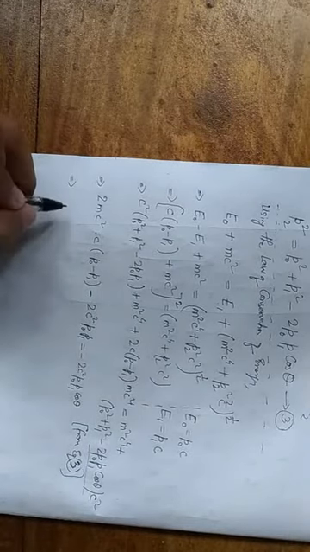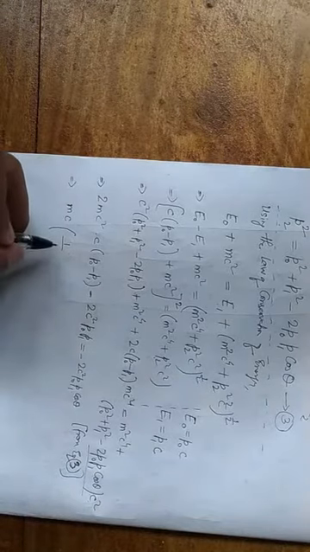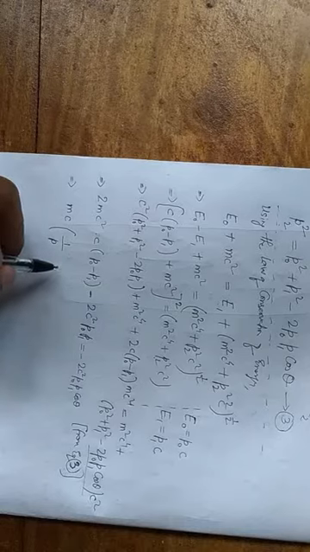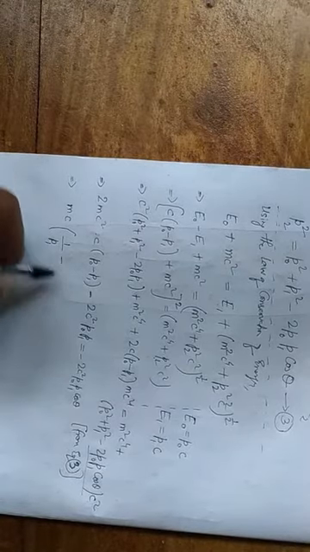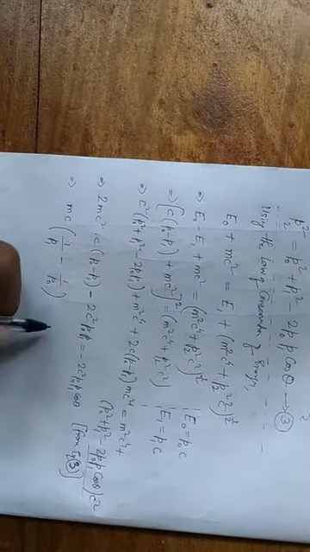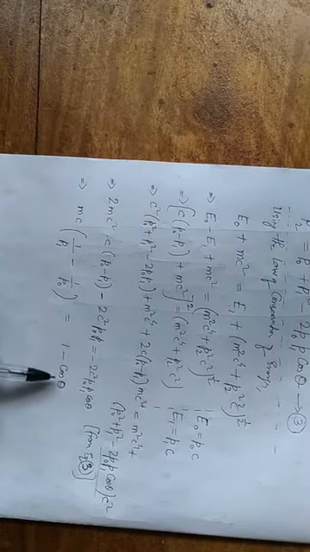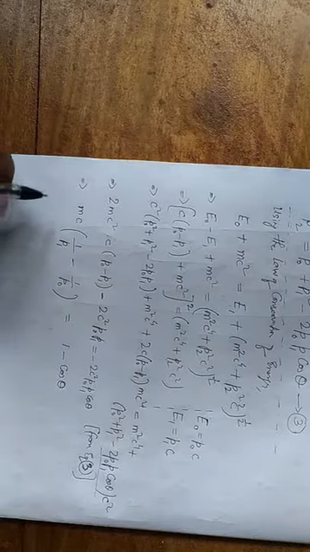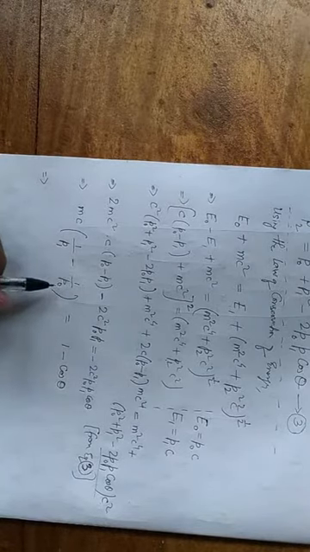So ultimately you can write it like this: mc by p1 minus mc by p naught is equal to 1 minus cos theta. Let me verify it again. p naught minus p1 over p naught, yes, I think it is correct. So finally we have the result: mc by p1 minus mc by p naught is equal to 1 minus cos theta.